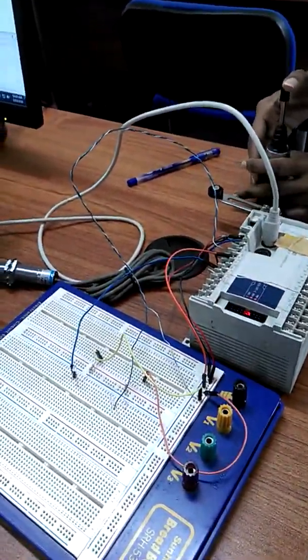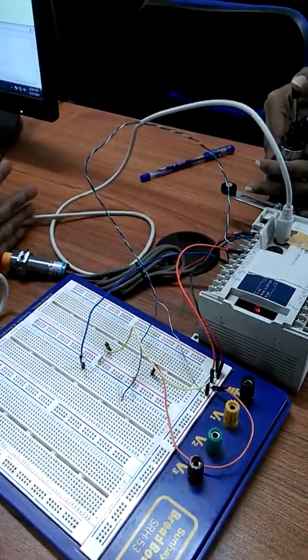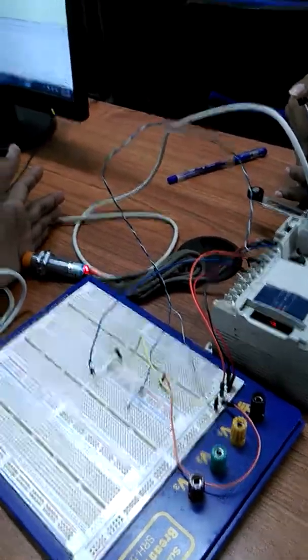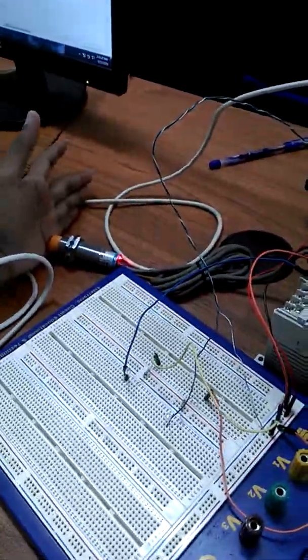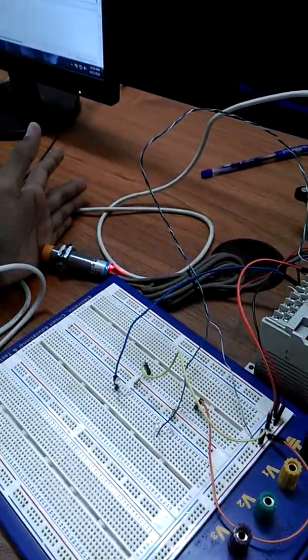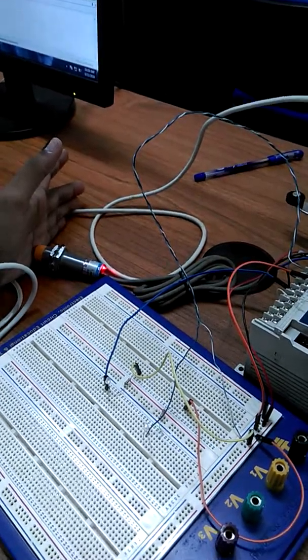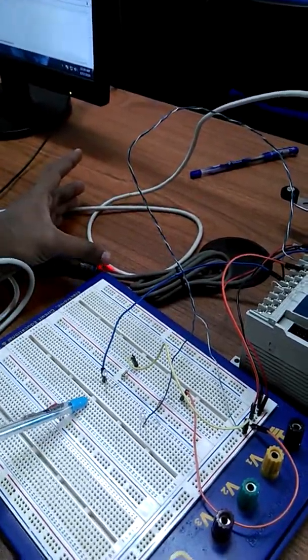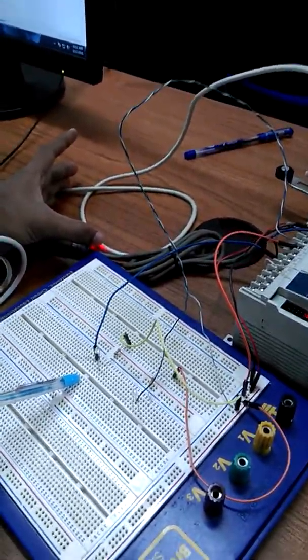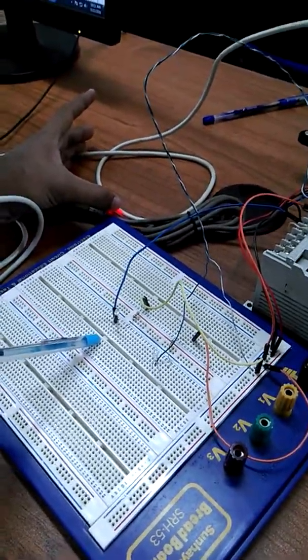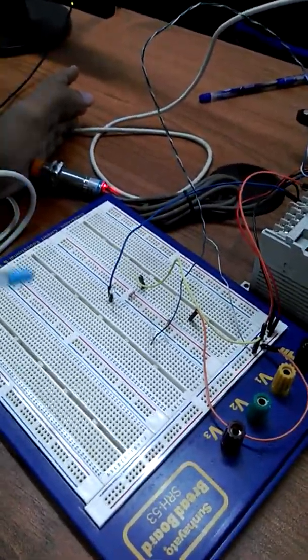Then if we try to move the joystick in the forward direction while we are blocking that direction, that means while the forward limit switch is closed, the red LED will not switch on because we cannot move in that direction.